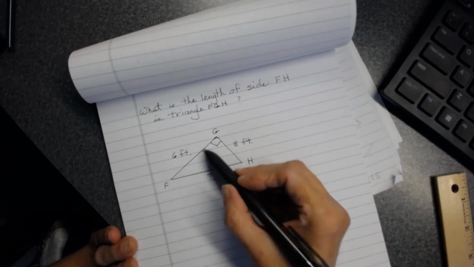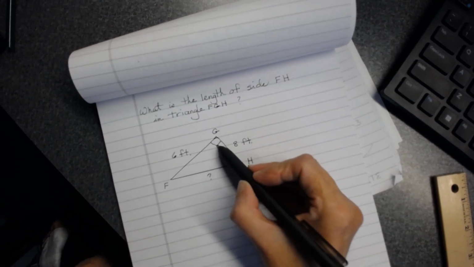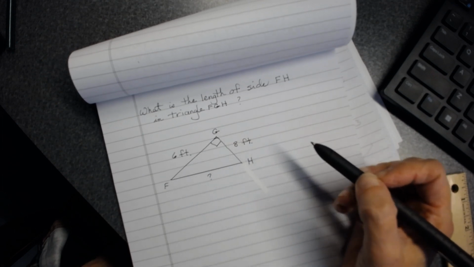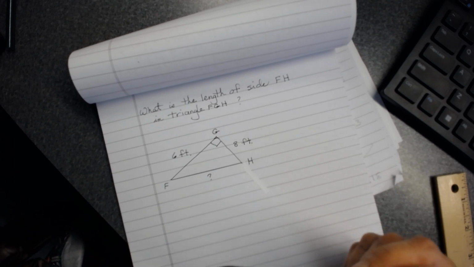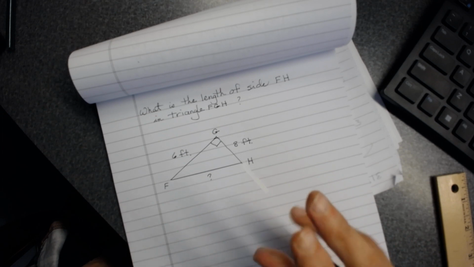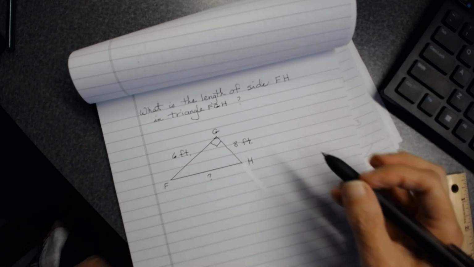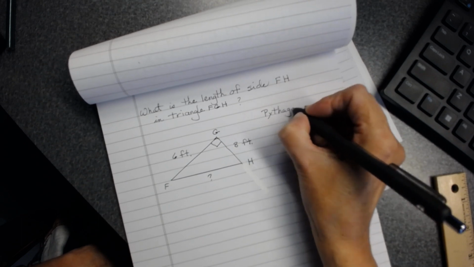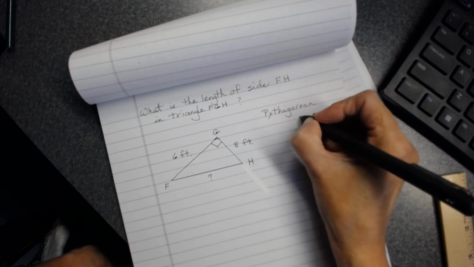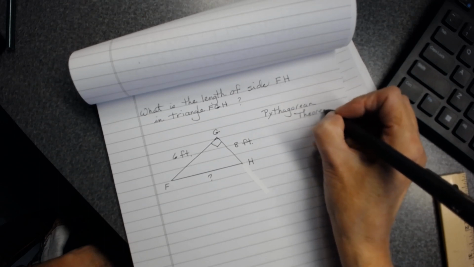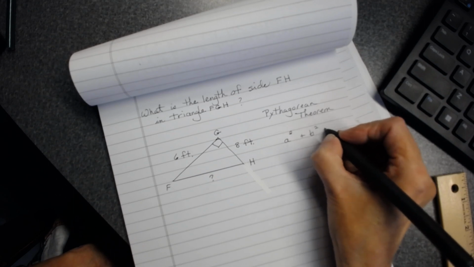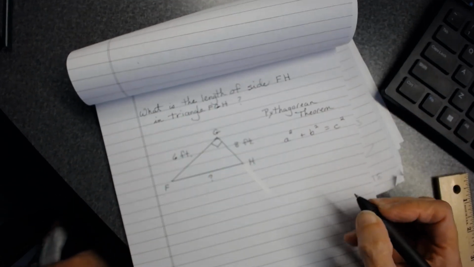Okay, and it has, in the picture, the box in there, so that means that this is a right triangle. Therefore, if we know the length of any two sides of a right triangle, we can find the length of the third side by using the Pythagorean theorem. That is a squared plus b squared equals c squared.